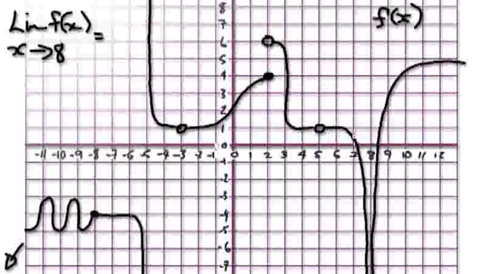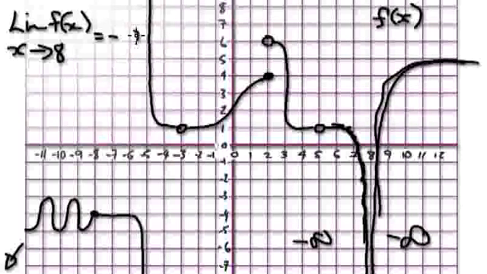From the left hand side, as x approaches 8, you're going to head towards negative infinity. Now you've also got to consider the right hand side. The right hand side is also negative infinity. So therefore the limit here is negative infinity.